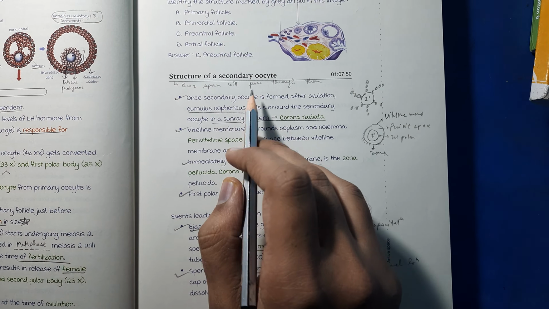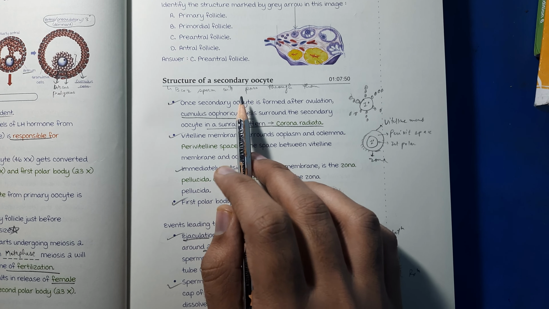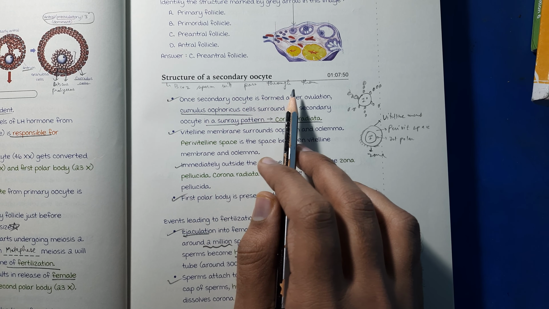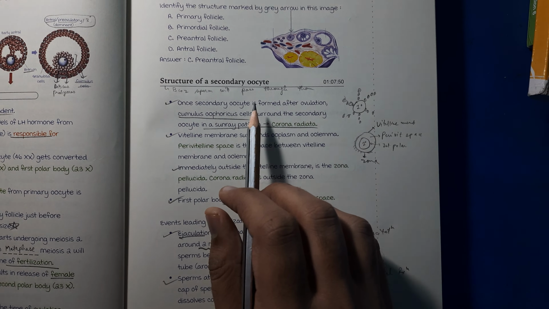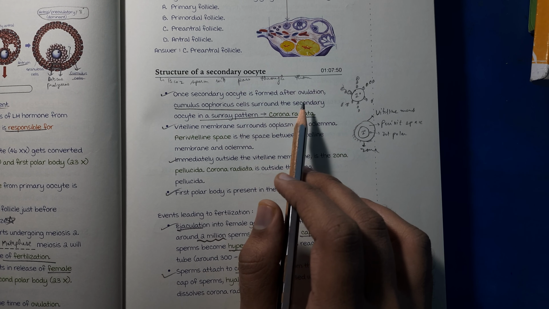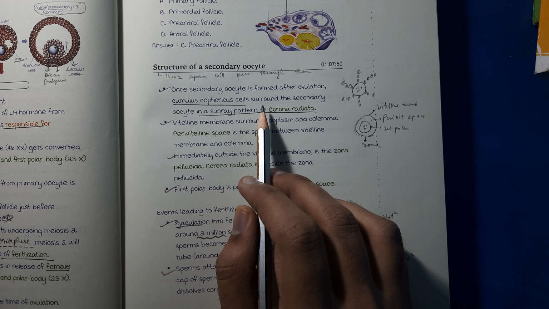Now come to the structure of a secondary oocyte. We will have to know the structure of the secondary oocyte because we should know the layers that the sperm will require to penetrate for fertilization. That's why we need to know this structure. So the secondary oocyte is formed after ovulation and it has the cumulus oophorus.